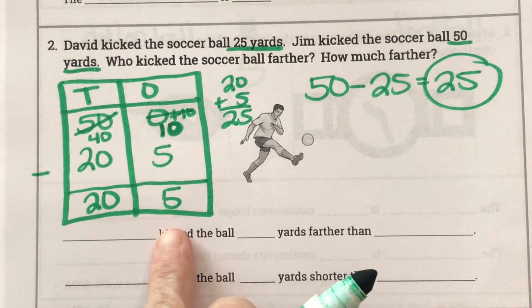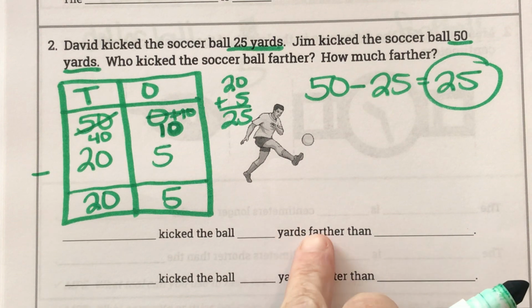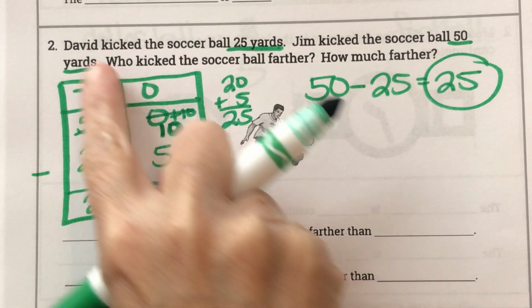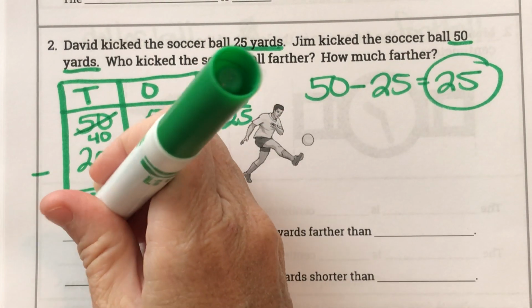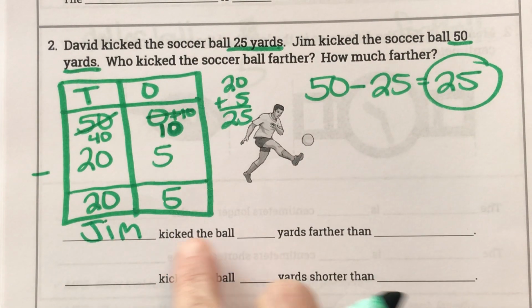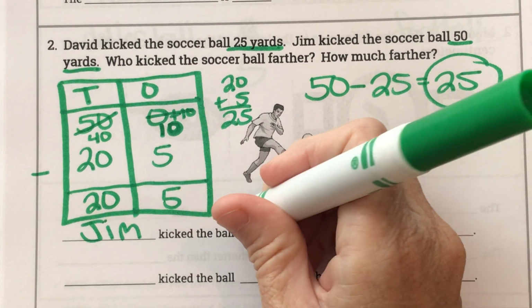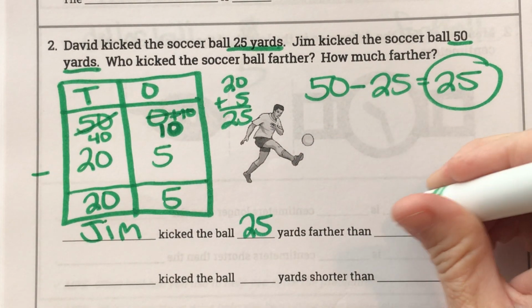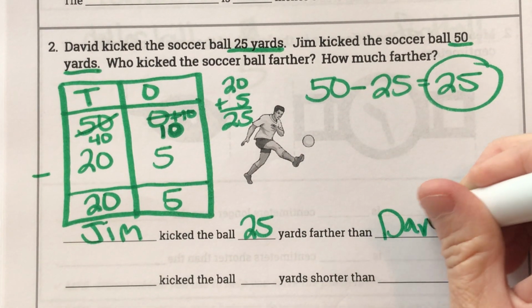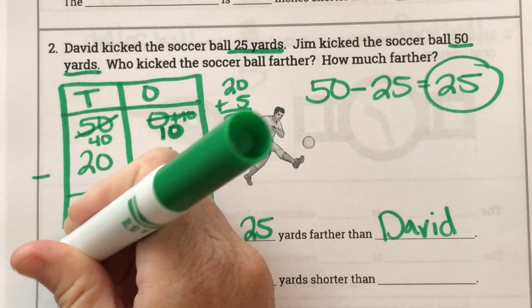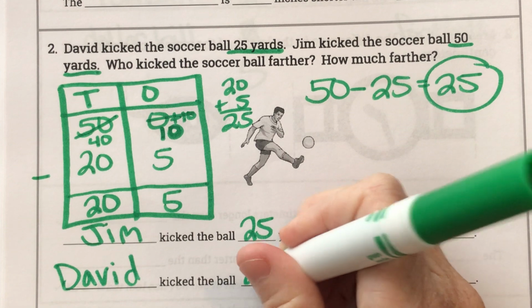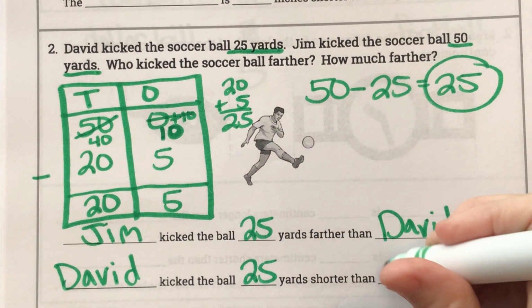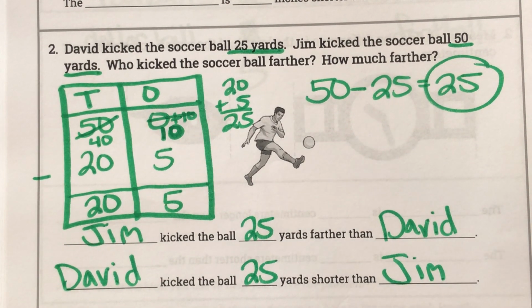So it says blank kicked the ball blank yards farther. Who kicked farther? If David kicked it 25 and Jim kicked it 50, Jim kicked the ball, and how much farther? 25 yards farther than David. And David kicked the ball 25 yards shorter than Jim.